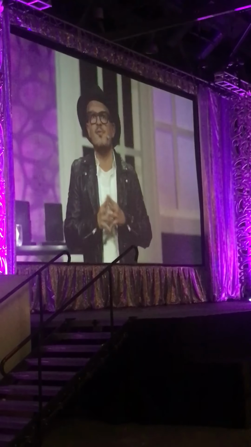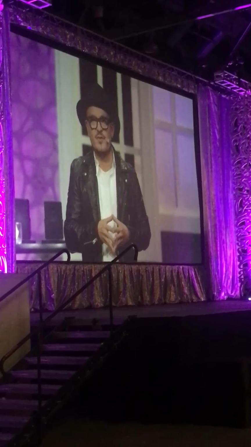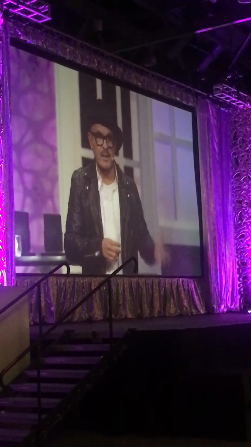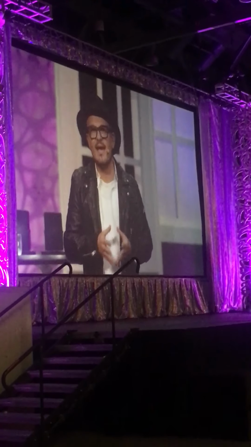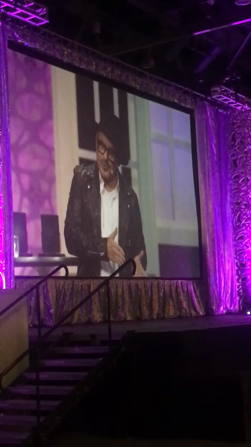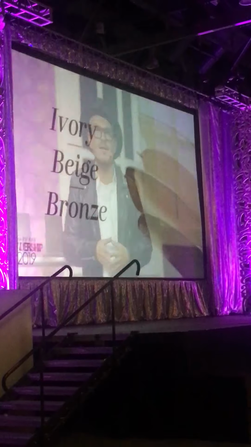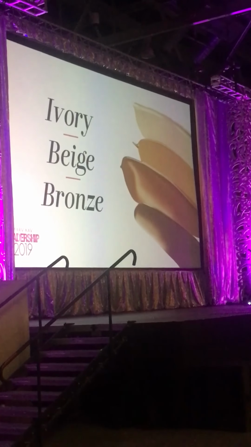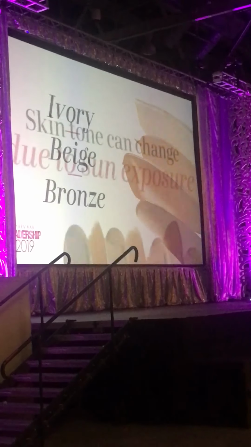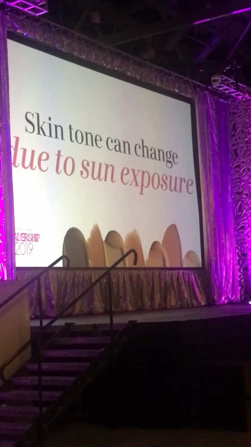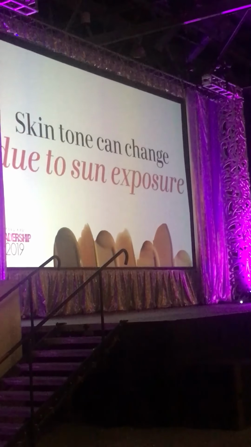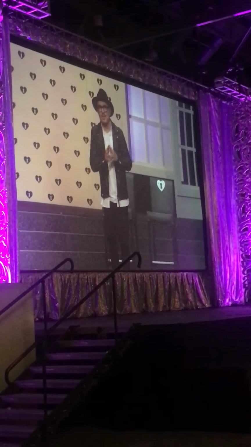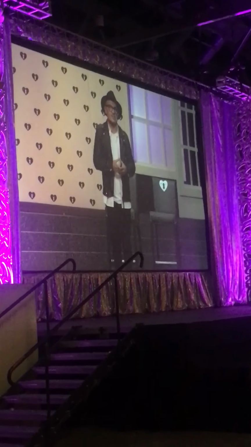Skin tone refers to the intensity of a person's skin, which would be classified as, let's say, light, medium, or dark, or in the case of foundation shades, ivory, beige, or bronze. And skin tone, unlike undertone, can change based mostly on sun exposure. So that's how we're going to help you figure out what that undertone is. It's important to understand the difference between those 2 things when finding your customer's perfect shade match.